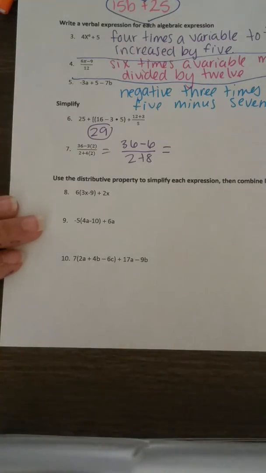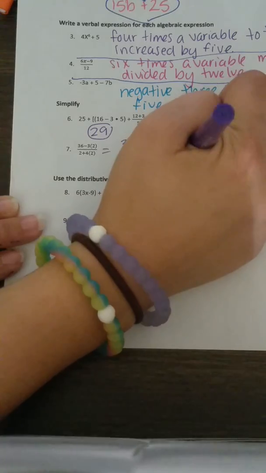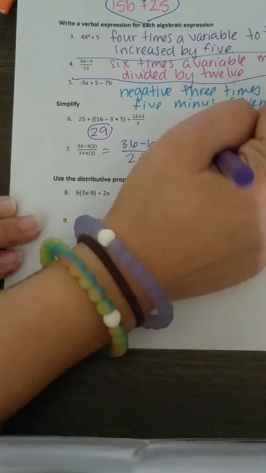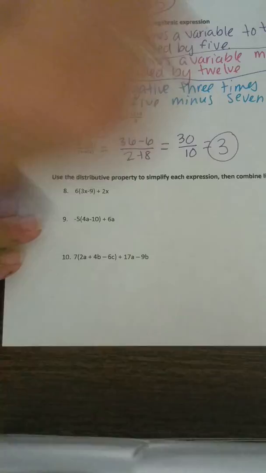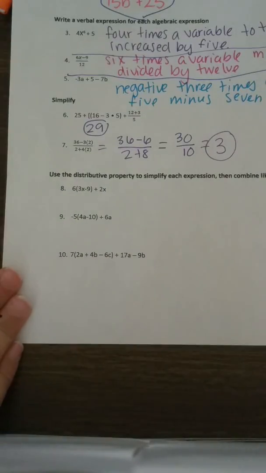And then you do the top. So what's the top? 30. And then you do the bottom. And what's our last step? You divide them. And you get? 3. That was easy. That one was pretty good.